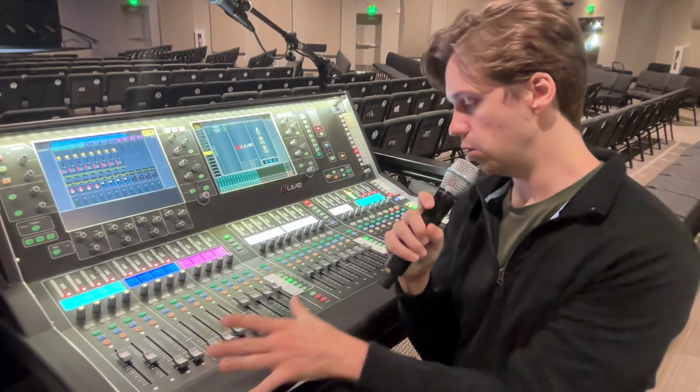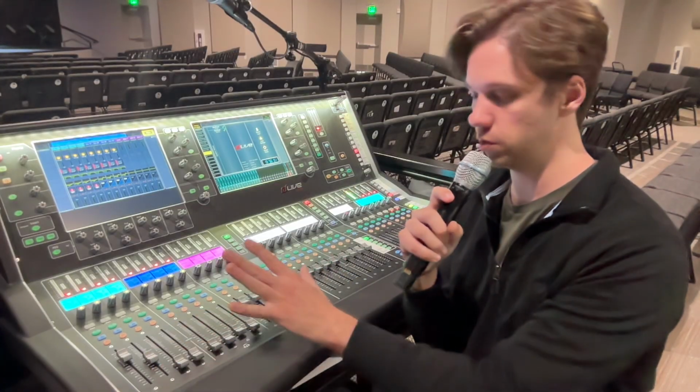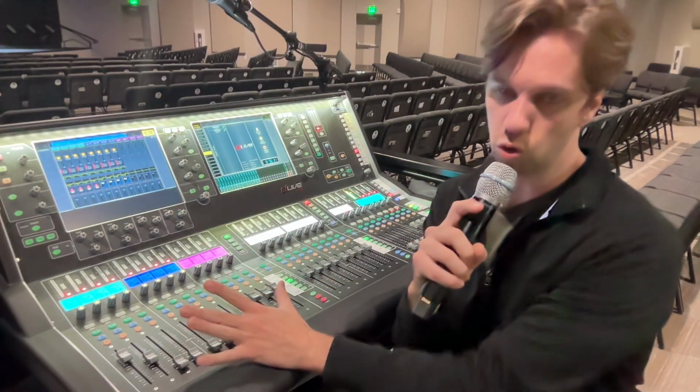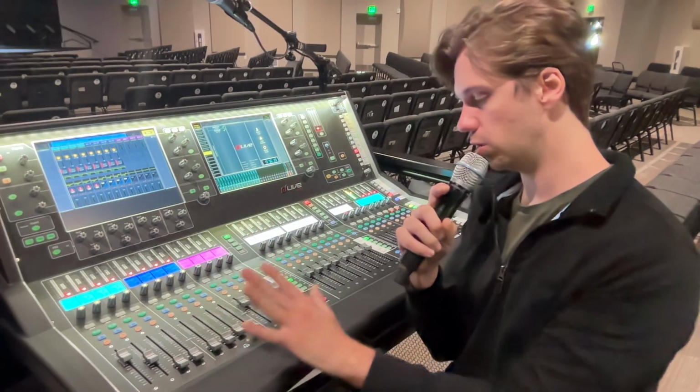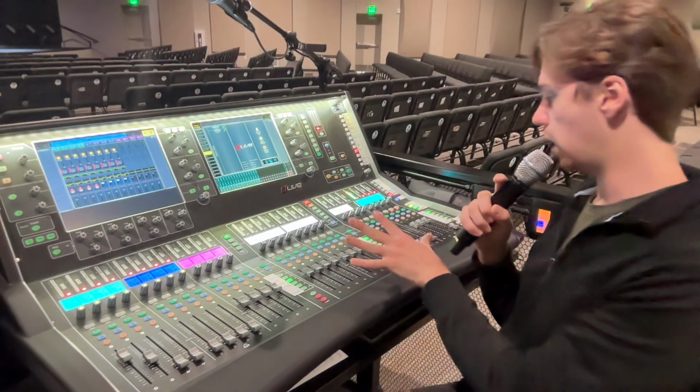Usually on a Sunday, you are going to be on layer C of bank 1, and this is what gives you access to the vocal microphones. You are only really interacting with the vocal microphones on a Sunday morning. So we're going to go ahead and leave this layer open right here. We'll go ahead and move to our second bank.